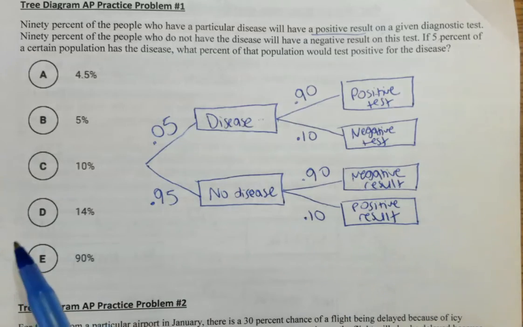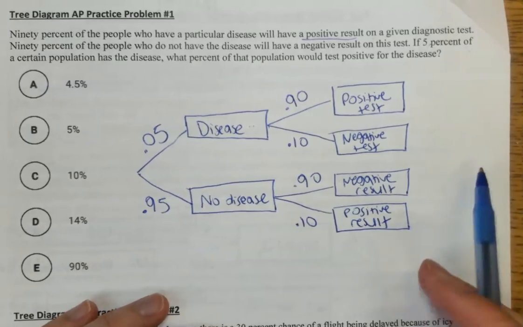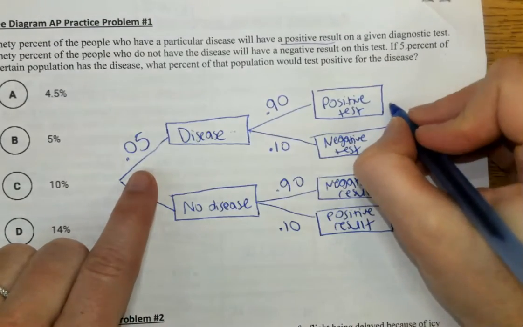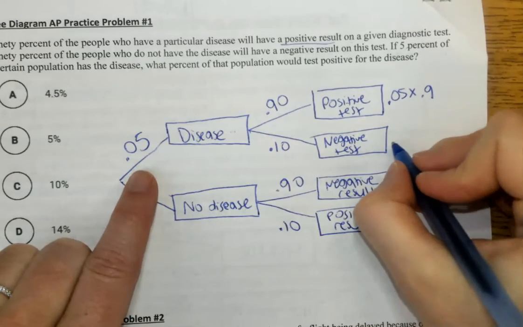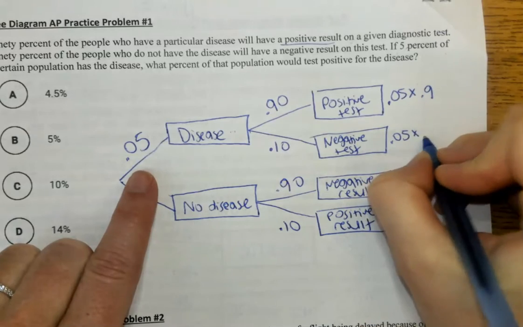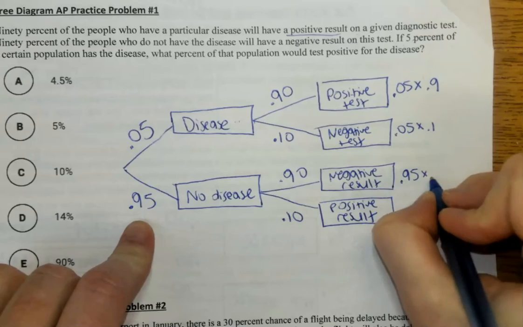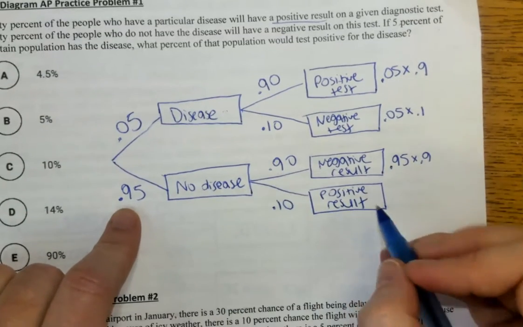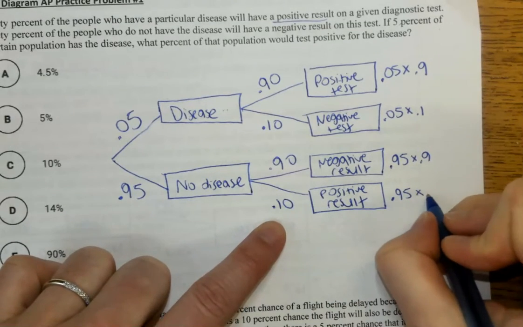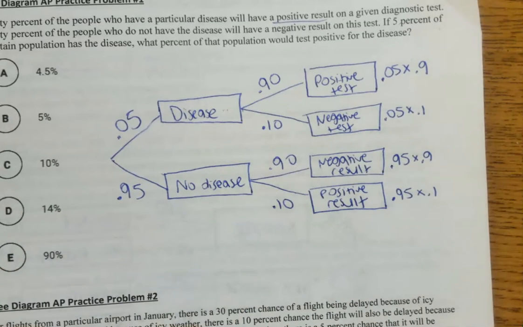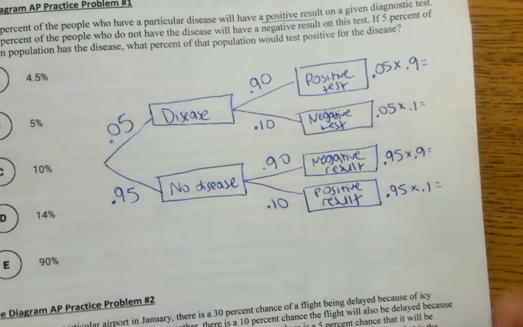I just got to figure out what the scenarios are. I should multiply straight across to see what each of these outcomes are. So disease and positive test is going to give me 0.05 times 0.9. Disease and negative test is 0.05 times 0.1. No disease and negative test is 0.95 times 0.9. And no disease and positive test is going to be 0.95 times 0.1. So let's go ahead and calculate these.